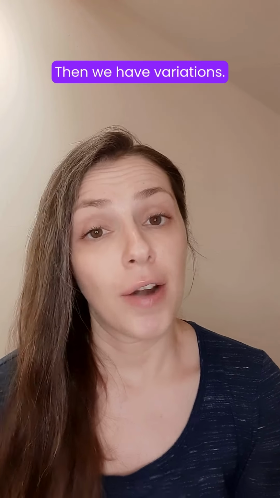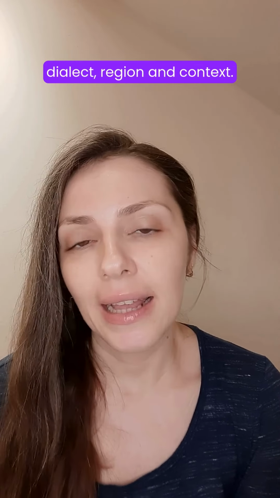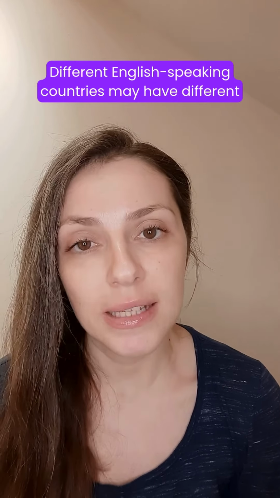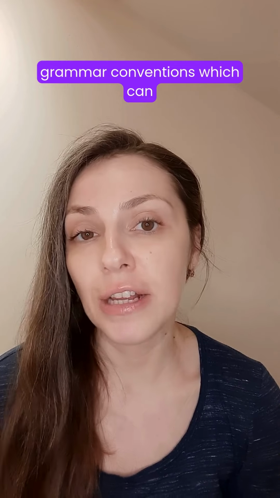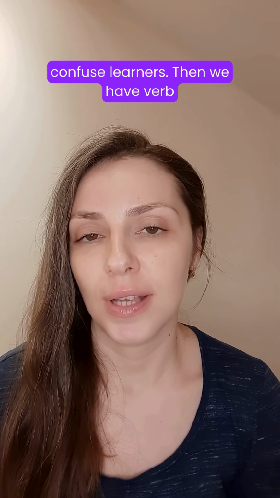Then we have variations. English grammar varies depending on dialect, region, and context. Different English-speaking countries may have different grammar conventions, which can confuse learners.